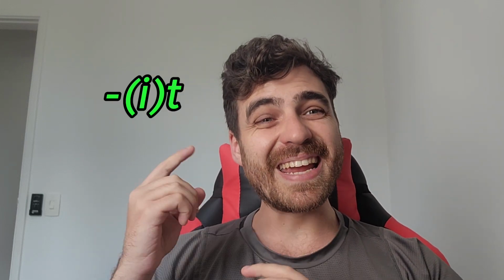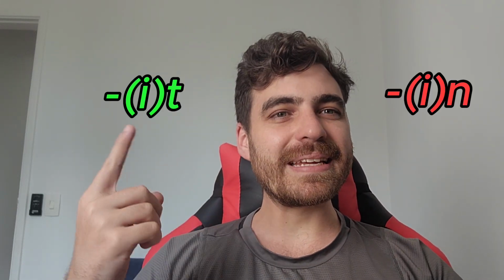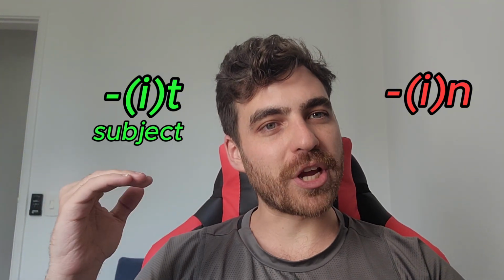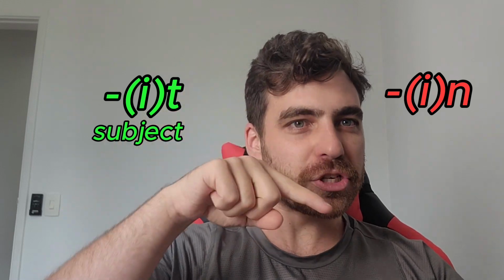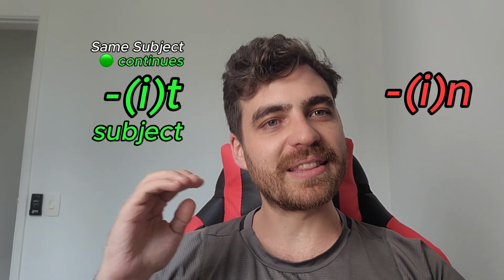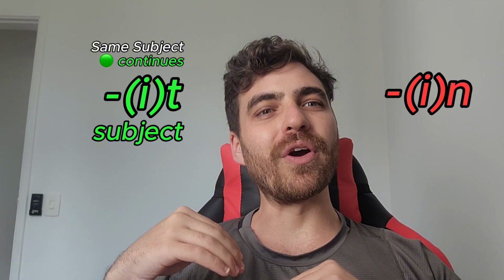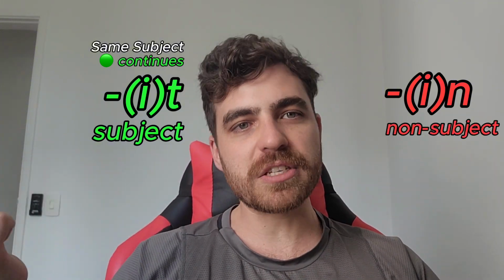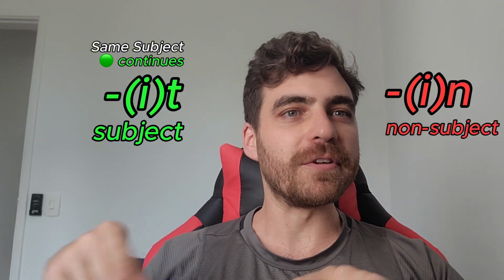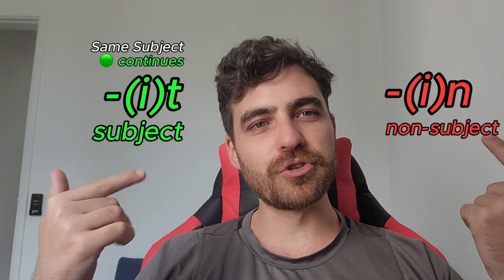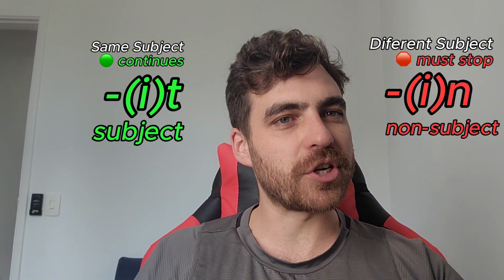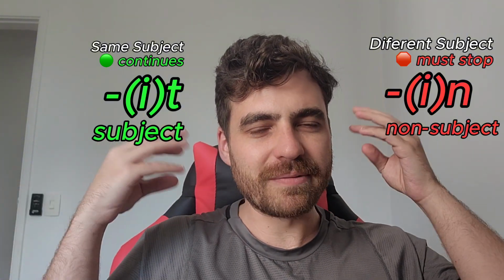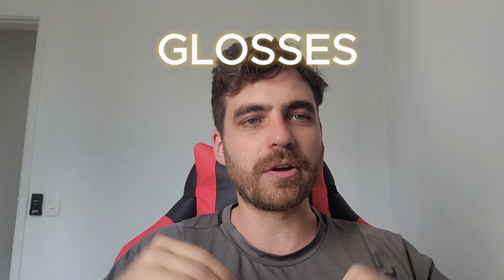Muscogee's switch reference system operates using the suffixes -t and -n. The -t refers to the subject of the sentence, or if it's on a verb, it means that the next clause is going to have the same subject that this clause had, okay? Whereas -n refers to any non-subject of a sentence, or if it's used on a verb, it means that the next clause is not going to have the same subject.